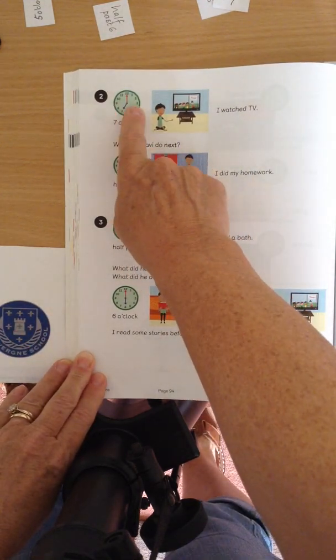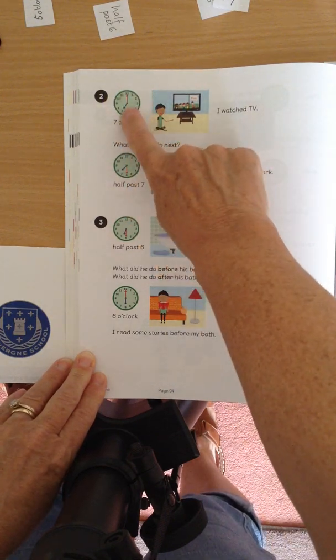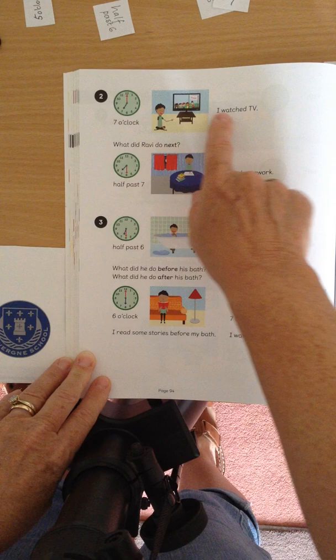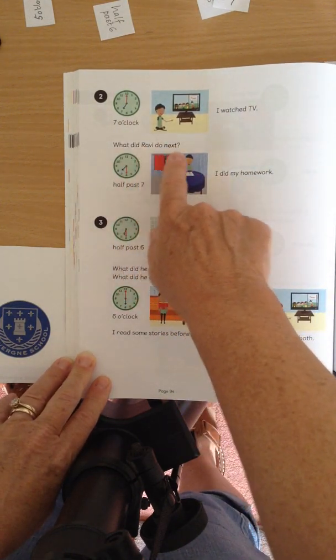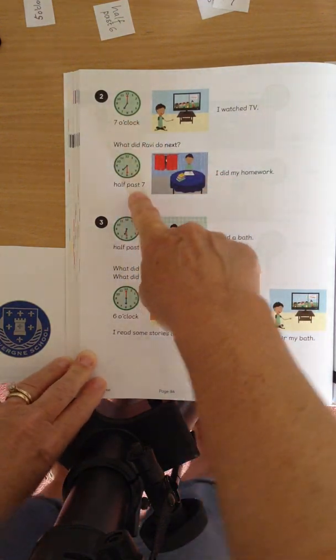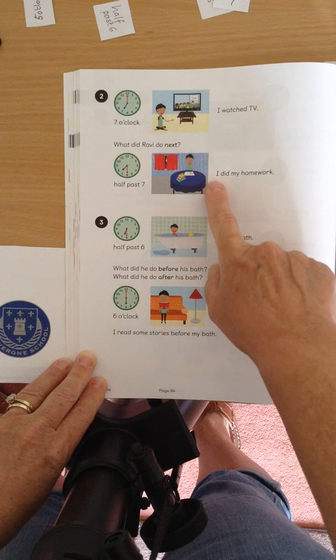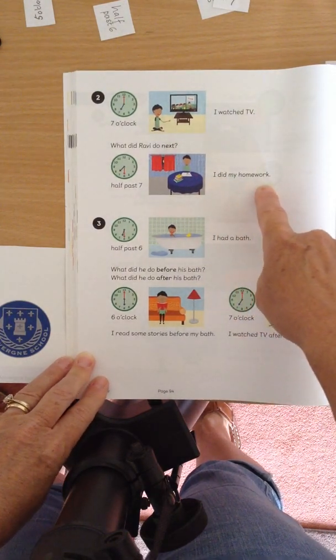So this says, this is number 2. What time is this? That's right, it's 7 o'clock. I watched TV. The question says, what did Ravi do next? What was the next thing he did? The next thing he did was at 7:30, and at 7:30 I did my homework. That's what he did next.